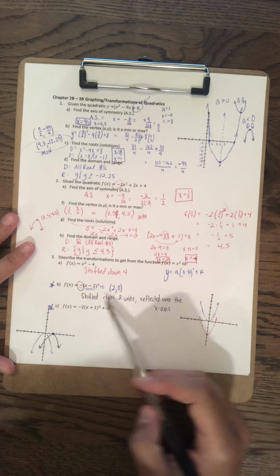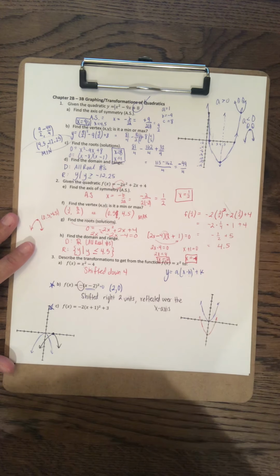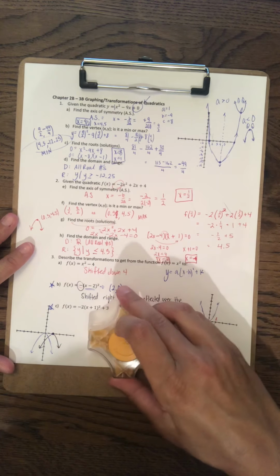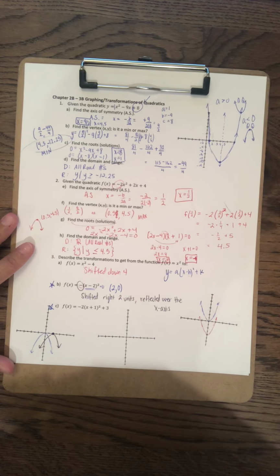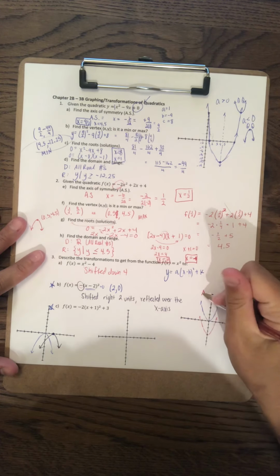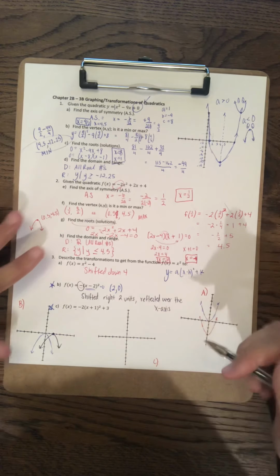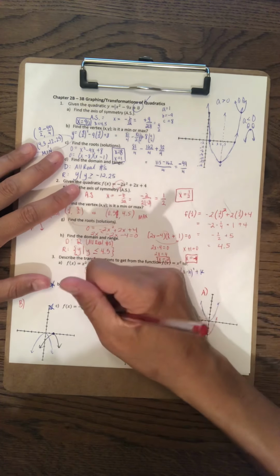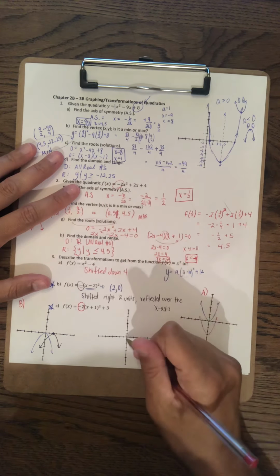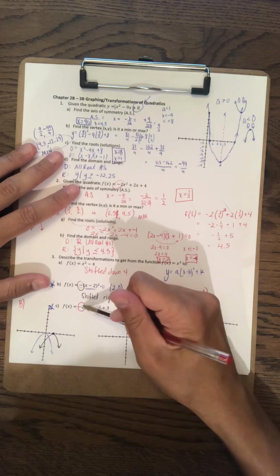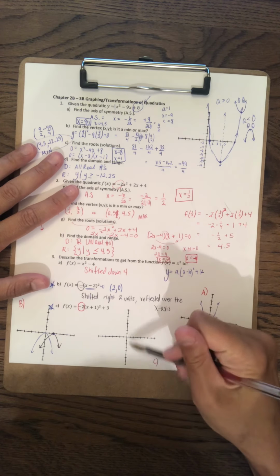And then c, we've got negative 2 times x plus 1 squared plus 3. So this was a, b, c. So again, this is negative, which means it's going to go down. Because it's negative 2, it's going to go down steeper.